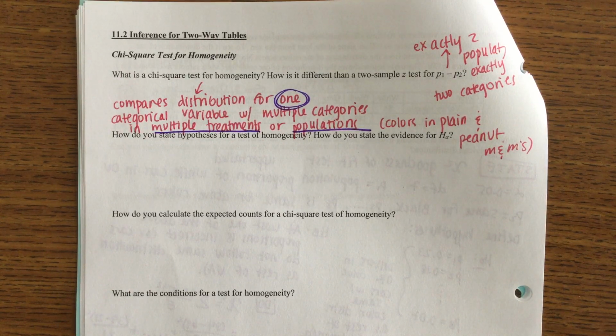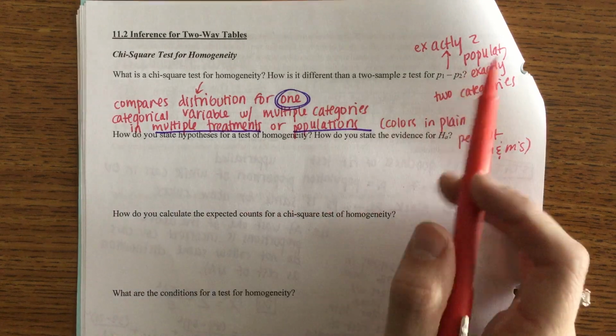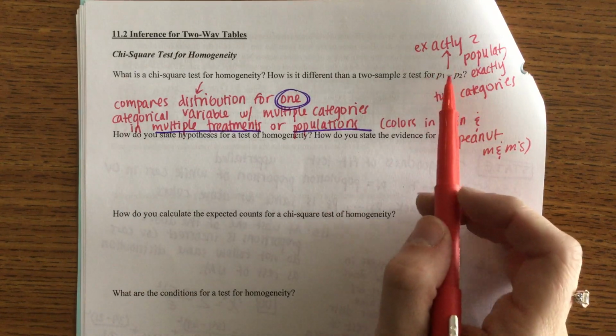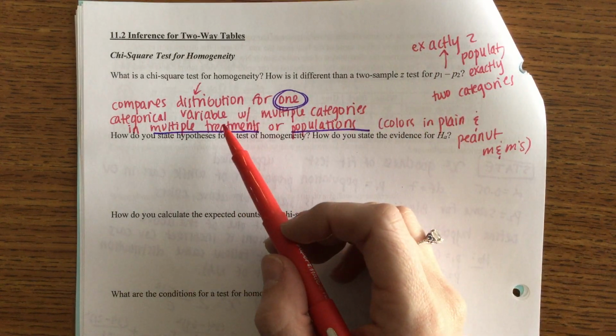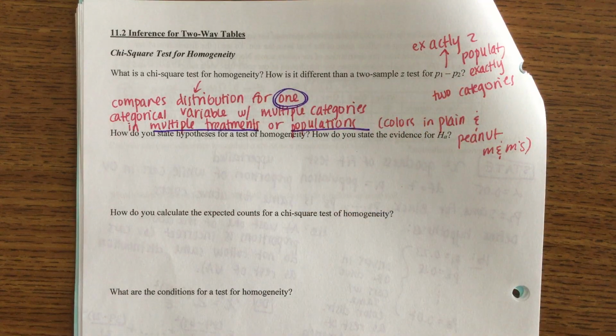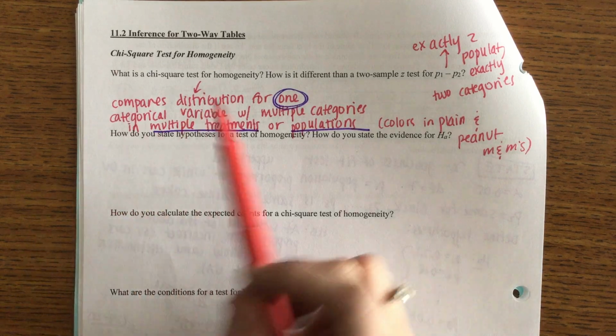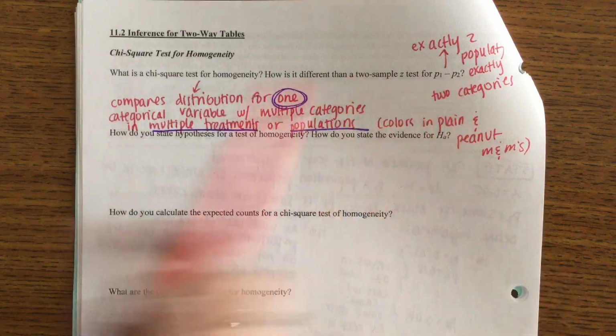Could you still run a chi-square test for something that you could use a P1 minus P2 test for? Yep. We're going to look at an example. So for a test for difference in proportions, you could run a chi-square test, not necessarily the other way, though. Okay. So do people just use chi-square tests kind of for everything? No, chi-square tests aren't used very often. I would say difference in proportion is more common.